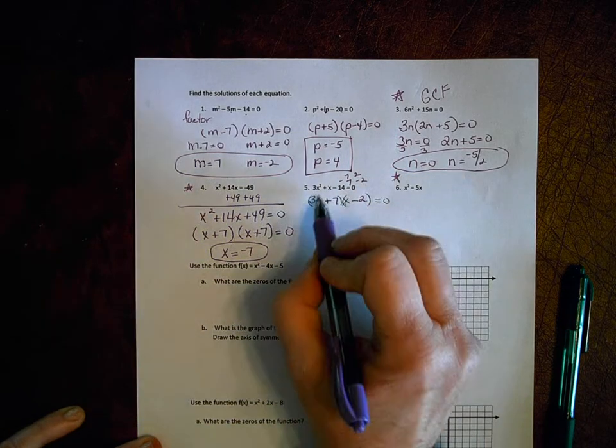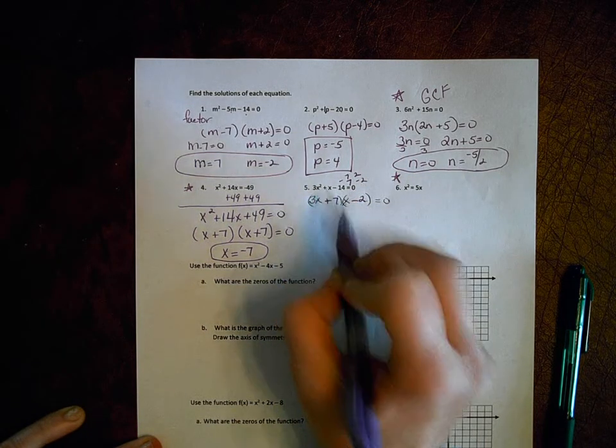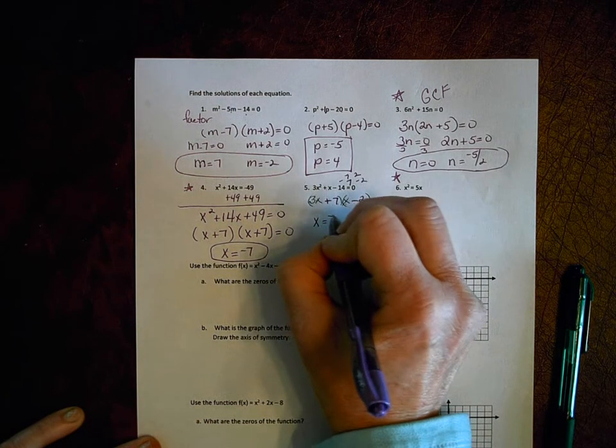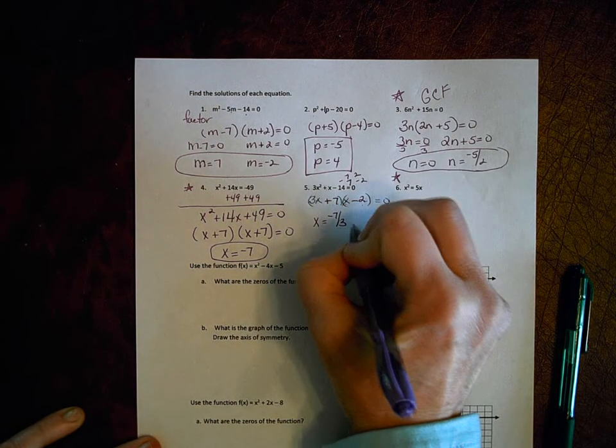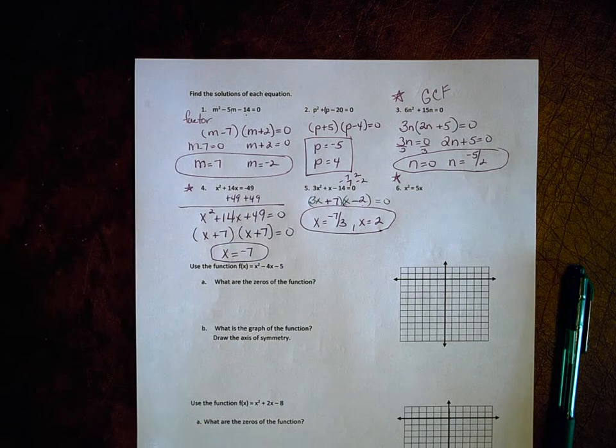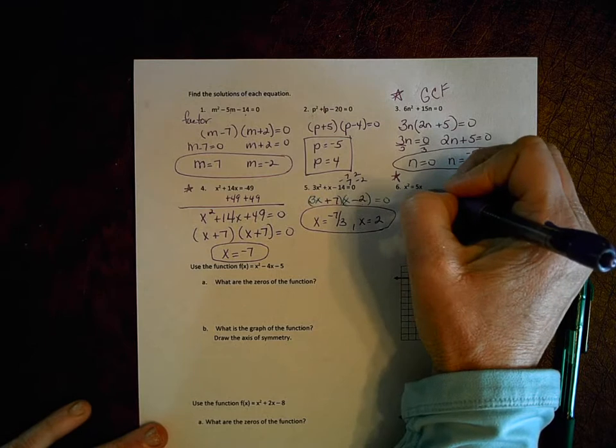So that's -6 plus 7, which is 1, -14. Set them equal to 0, -7/3, and +2. Okay, last one. Again, not equal to 0, has to be equal to 0.